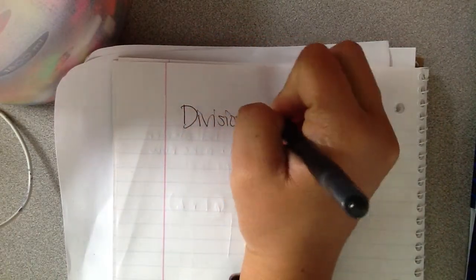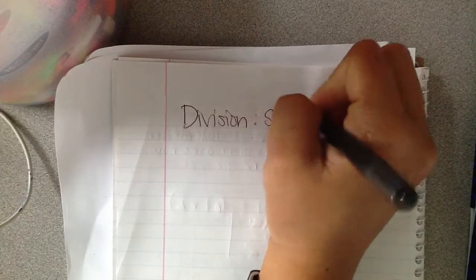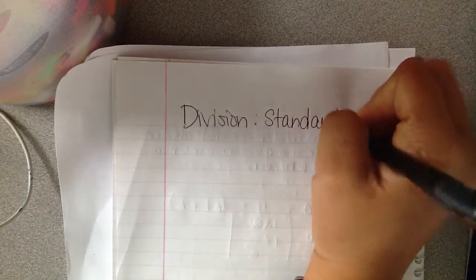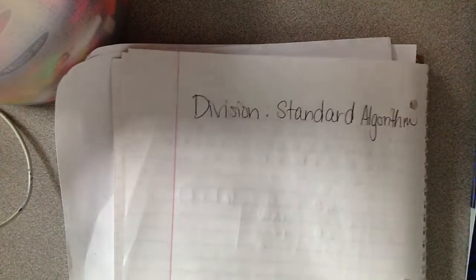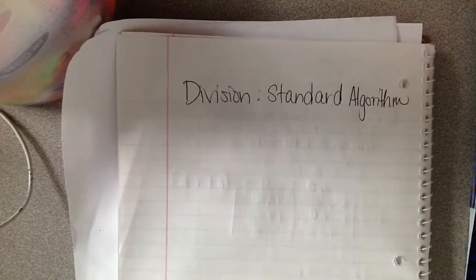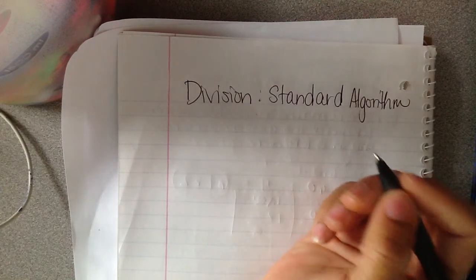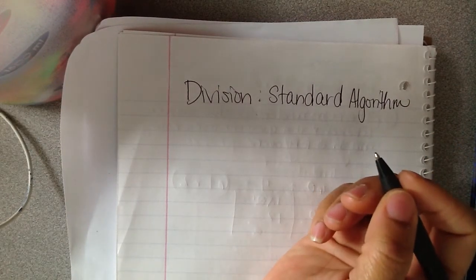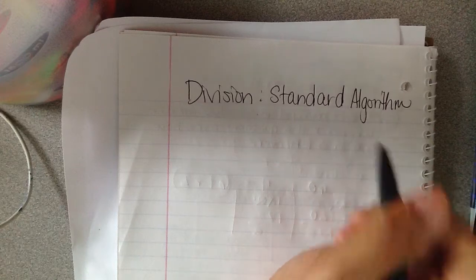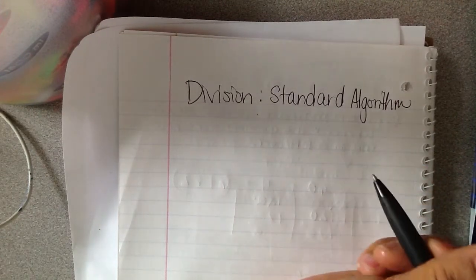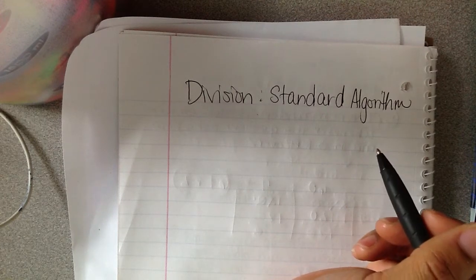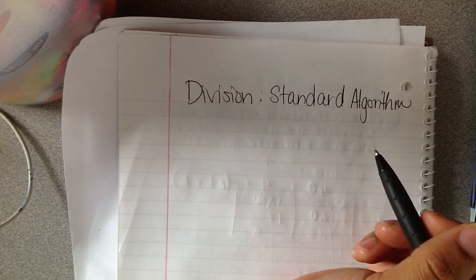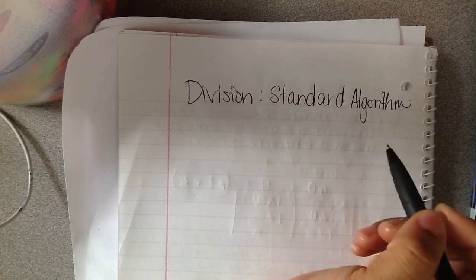So division, standard algorithm. When I think about standard algorithm, we know the standard algorithm for multiplication. It's like the old way, or the way that probably most of your parents learned it. So we're going to talk about division, or long division. You might have heard it called long division before. That's the same thing as standard algorithm.